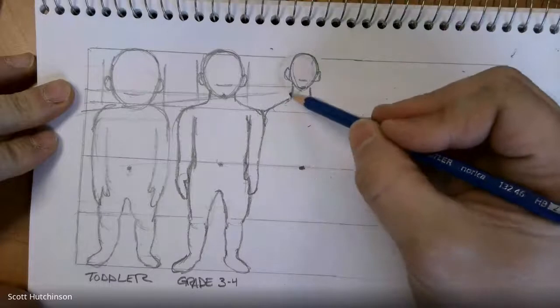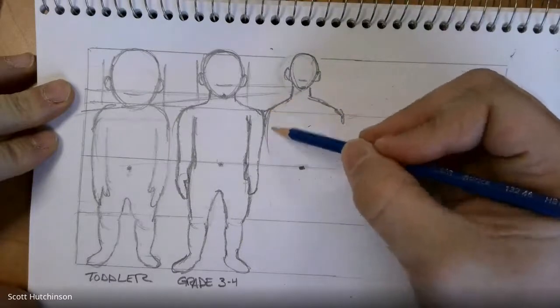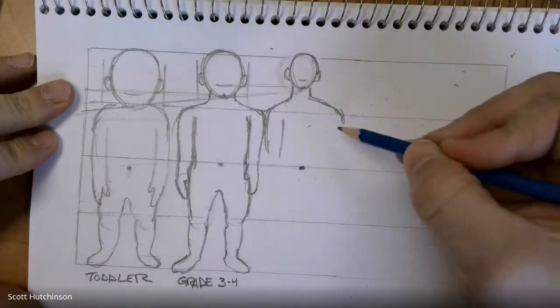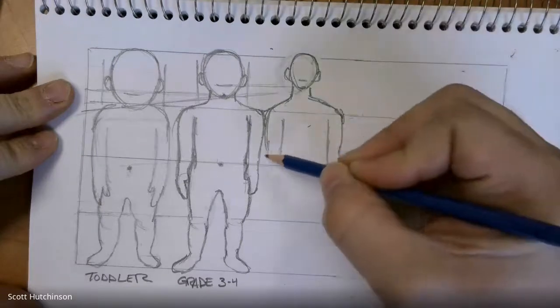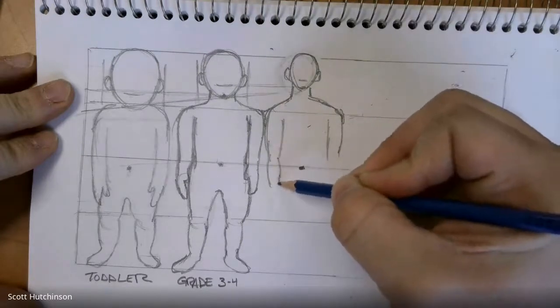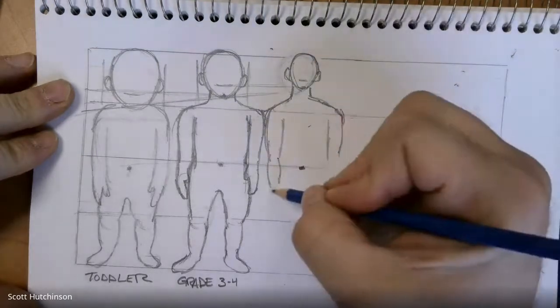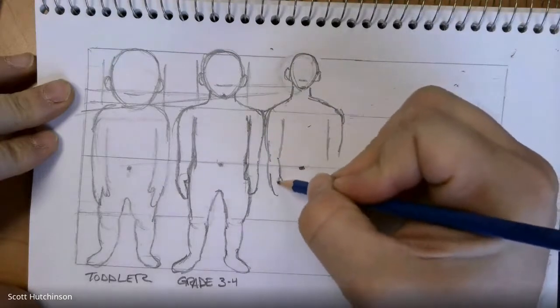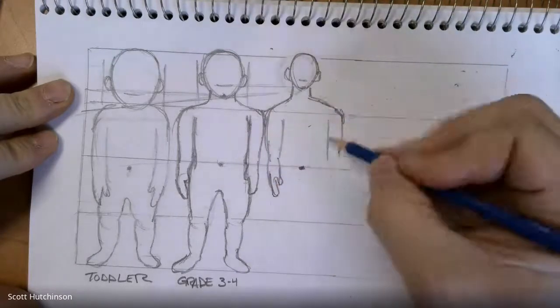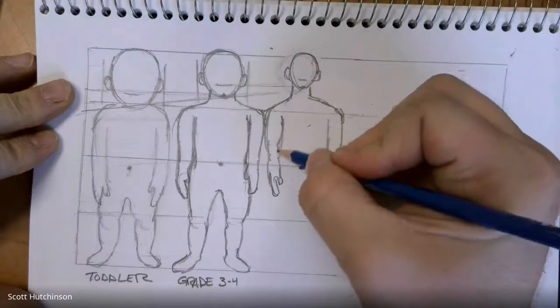We've got hands moving, arms are getting long, hands, roughly the same spot.